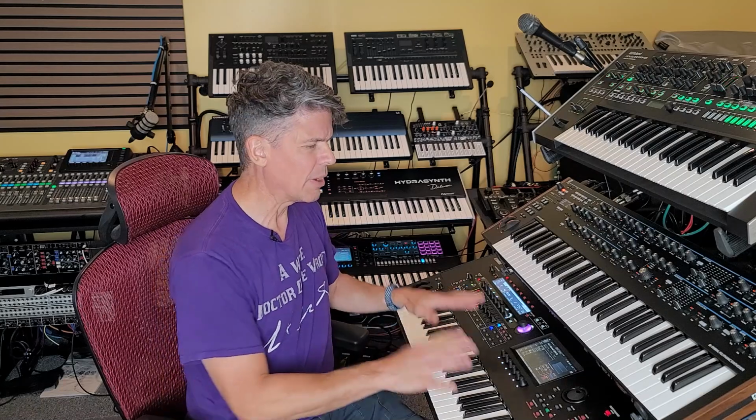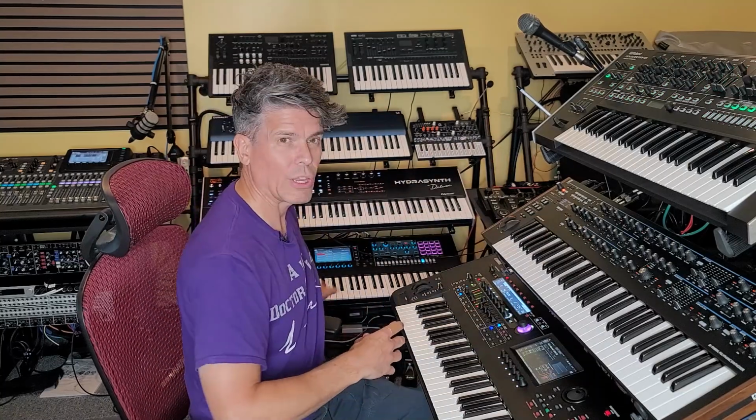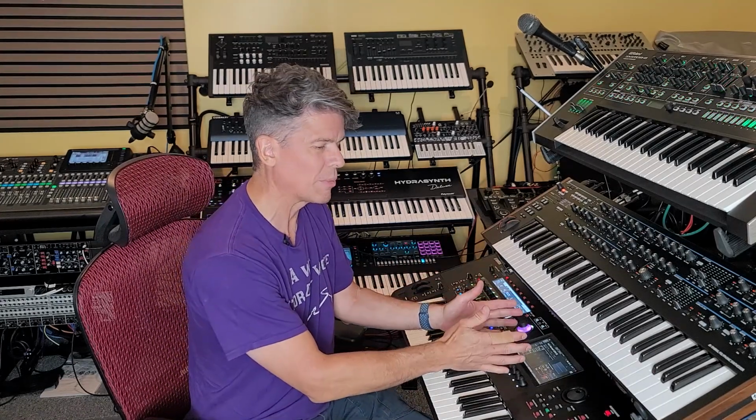Well, did you know, and most people don't, that the Montage and MODX have this functionality built in? So all you need is your MODX or Montage on stage, and it will automatically control all your other synthesizers, not just in playing MIDI notes, but in selecting performances for individual songs when you select a performance on your Montage or MODX. I'm going to show you how to set this up.